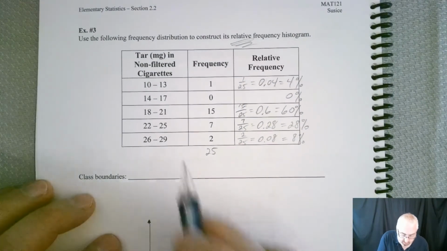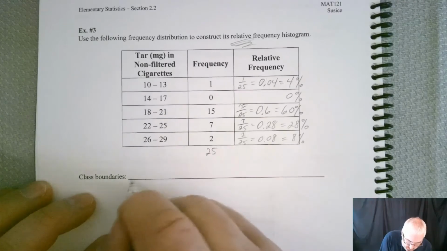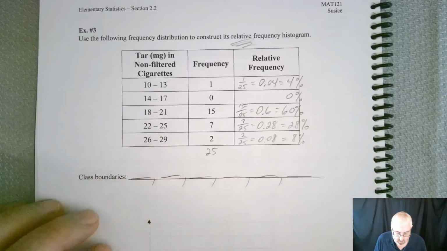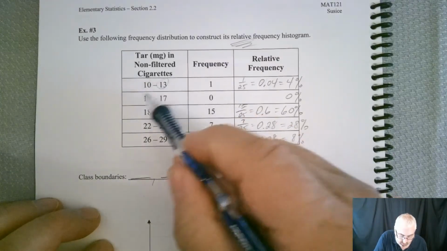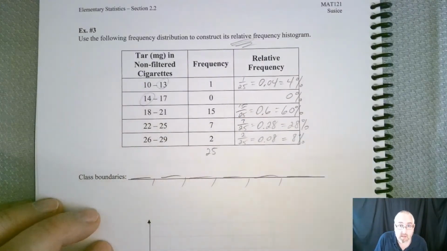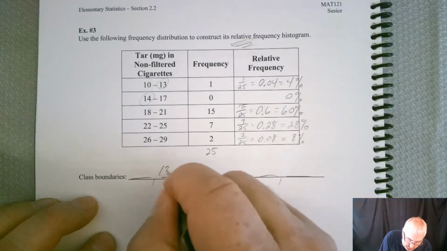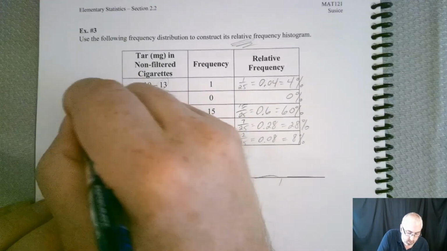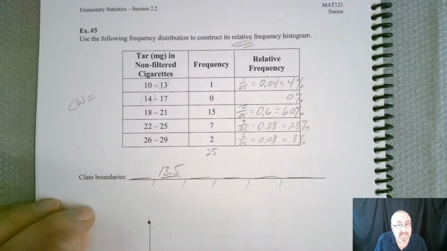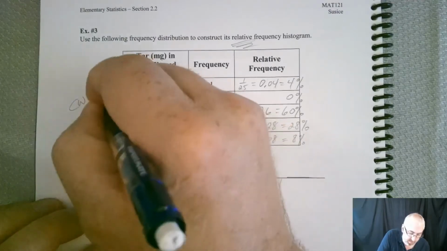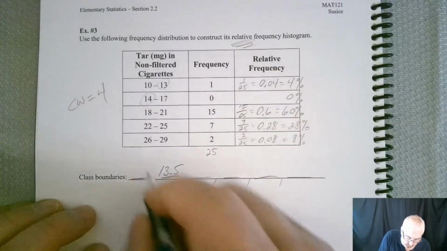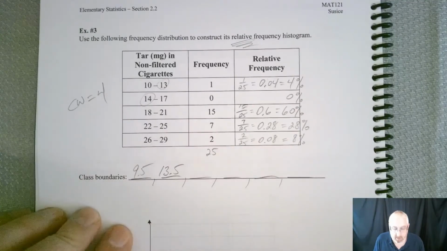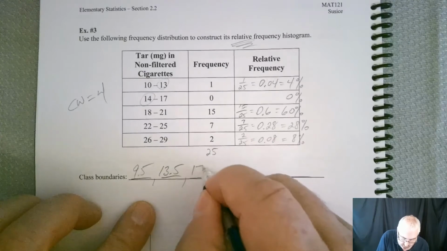Now we got to get our boundaries. 5 classes, 6 boundaries. 1, 2, 3, 4, 5, 6. All right, and looking diagonally, looks like 13.5 for our second one. And then our class width equals, not 3, it's going to be 4. So we got to subtract 4 to get the first one. So 9.5, and then we can add 4 the rest of the way.